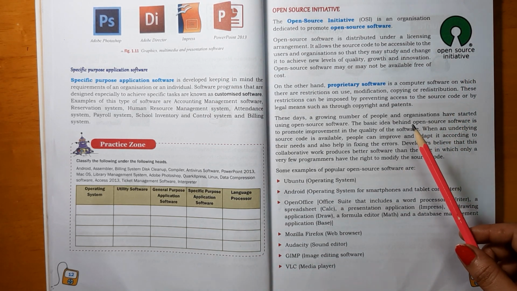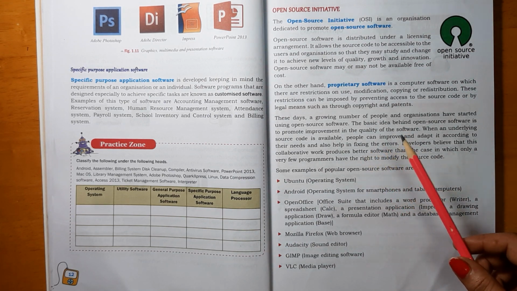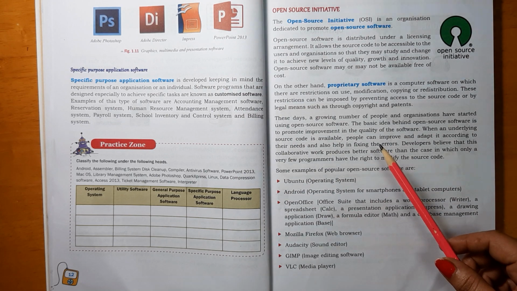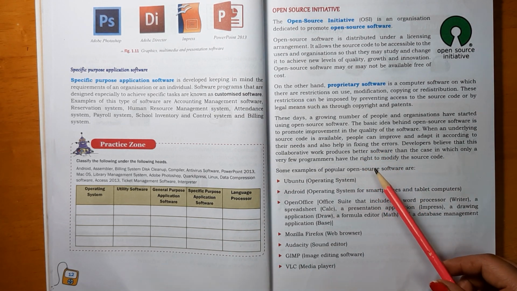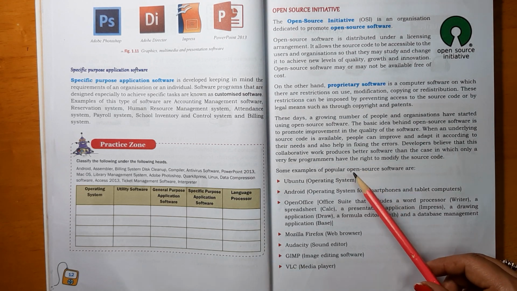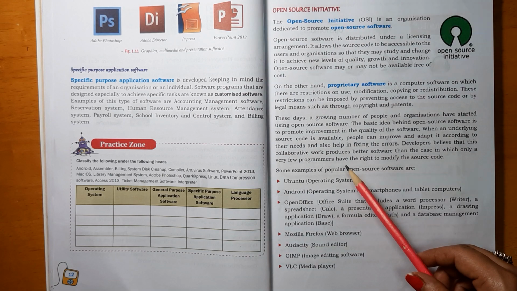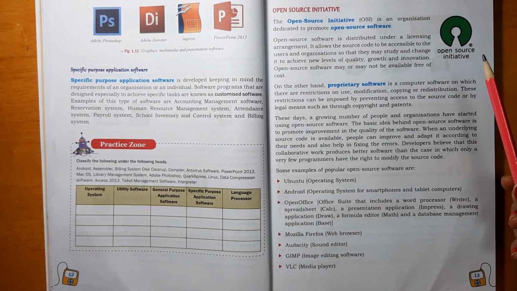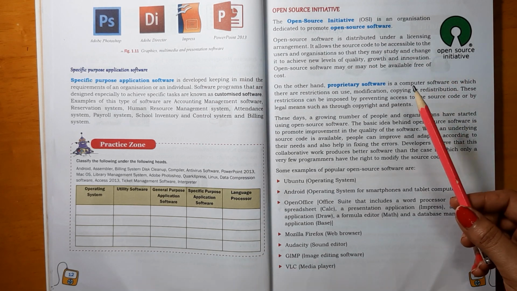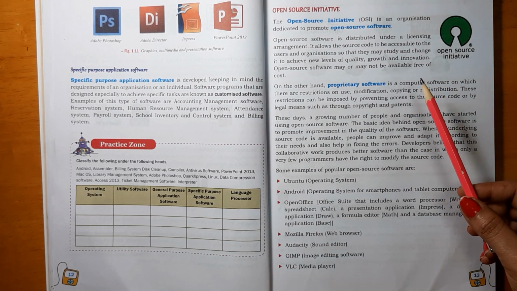When the underlying source code is available, people can improve and adapt it according to their needs and also help fix the errors. Developers believe that this collaborative work produces better software than the case in which only a very few programmers have the right to modify the source code.